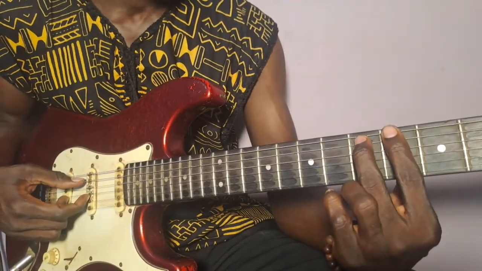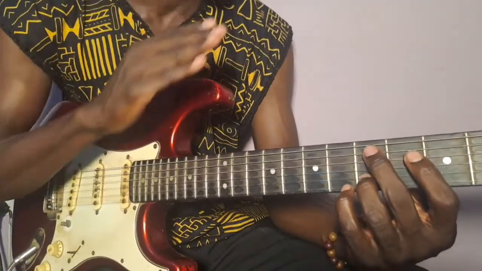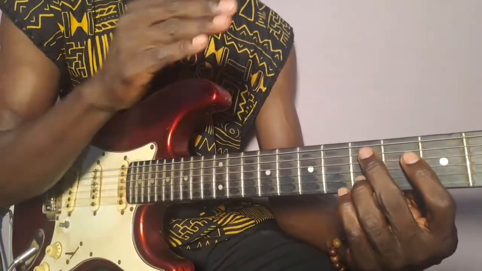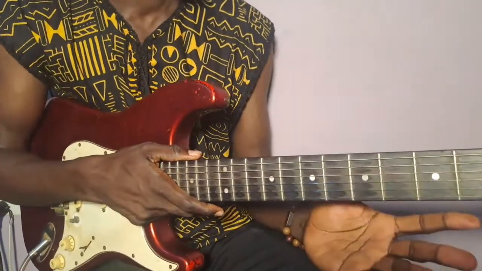So we are doing blue notes. Today we are tackling the blues. What the meaning of blues, both chords and scale. The meaning we have blue chords and blue scale. So these are blue chords.